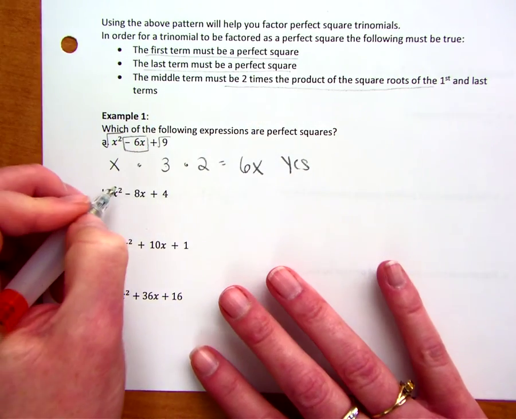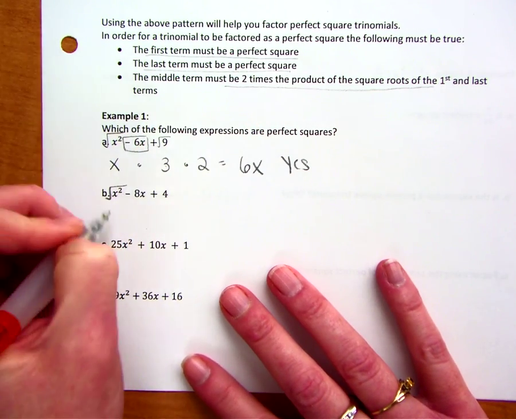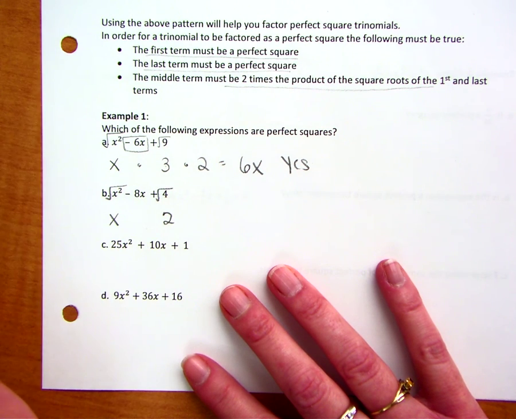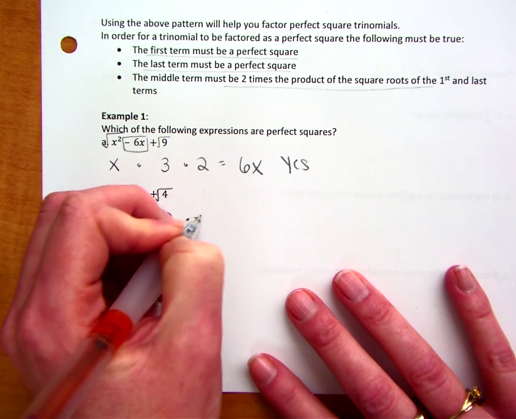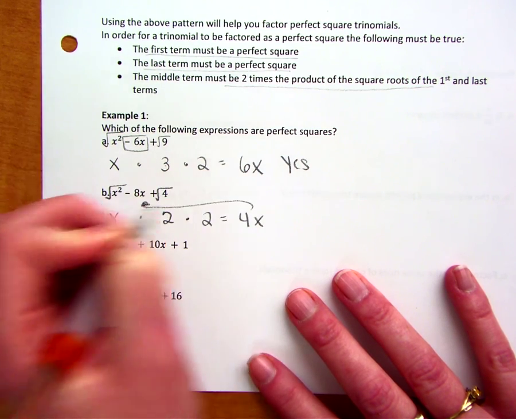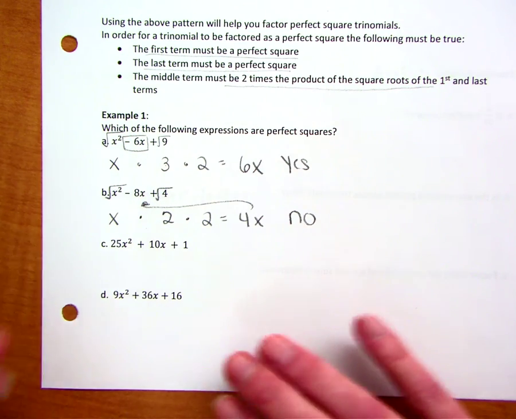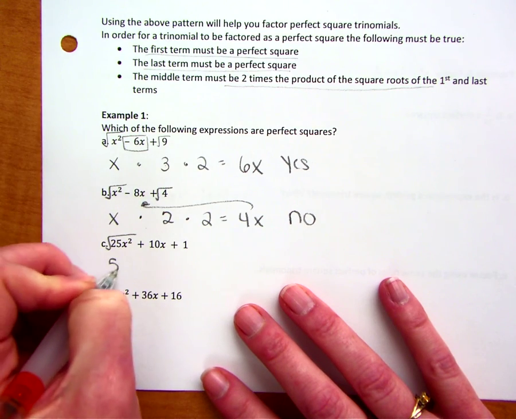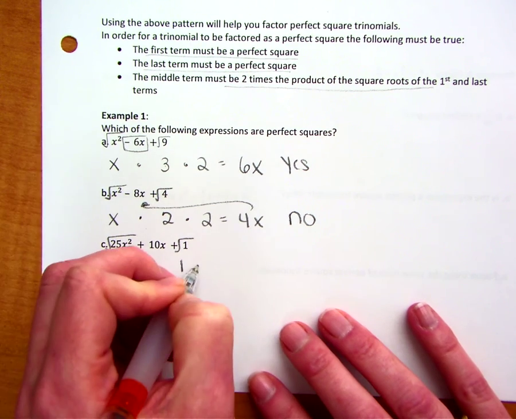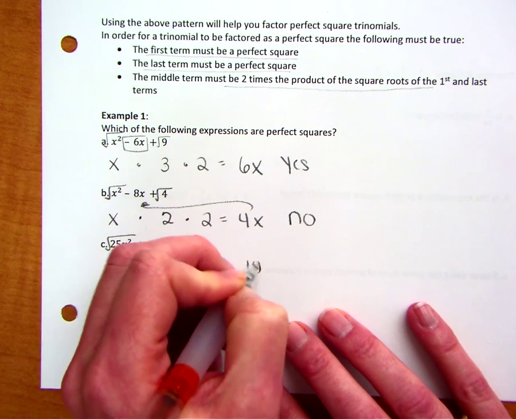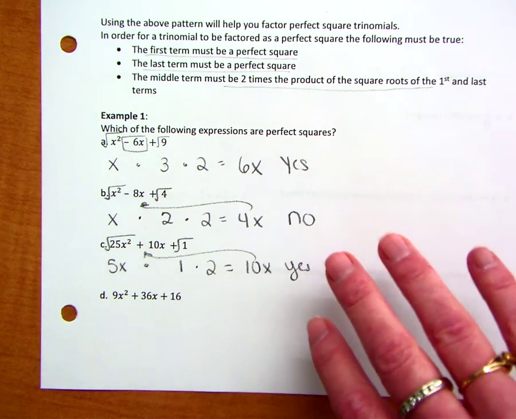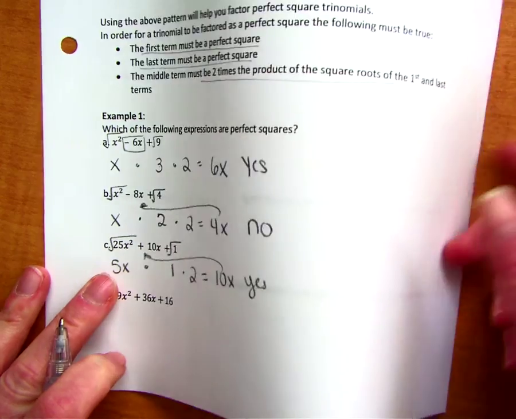So let's check the next one. The square root of x squared is x. The square root of 4 is 2. So those are both perfect squares. If we multiply them together and multiply by 2, we get 4x. Is that the middle term? No. Okay, the square root of the first term is 5x. The square root of the last term is 1. If we multiply this together times 2, do we get the middle term? Yes. So that's how you determine if something is a perfect square.